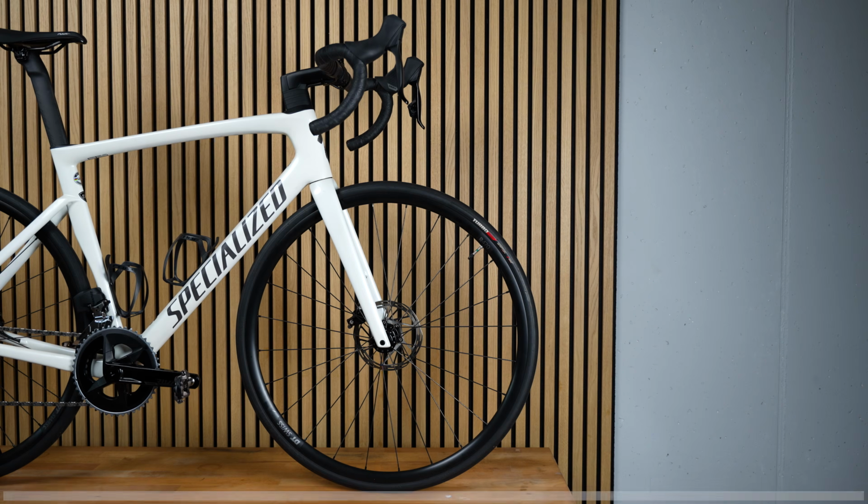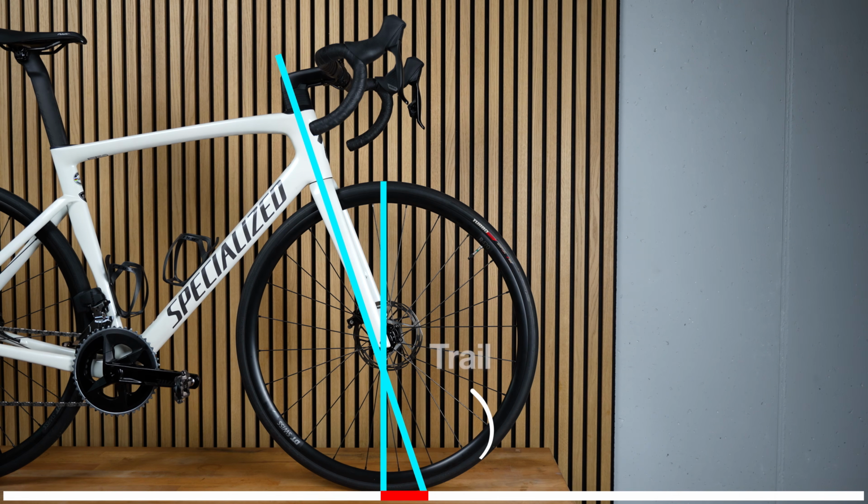Now about the trail. It is the distance between the contact path of your front tire and the point where the steering axis meets the ground. A longer trail provides less steering leverage, keeping the steering response more aligned with the bike's direction. It is ideal for high-speed riding with less concern for low-speed maneuverability.